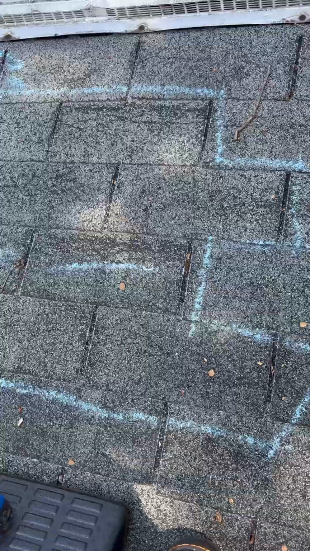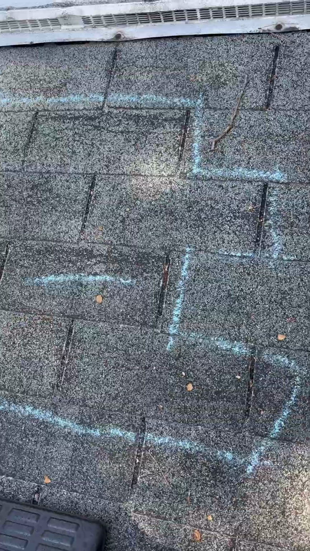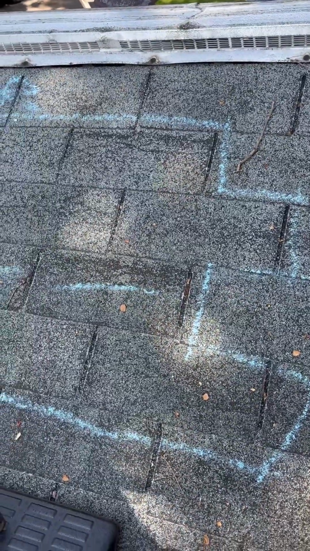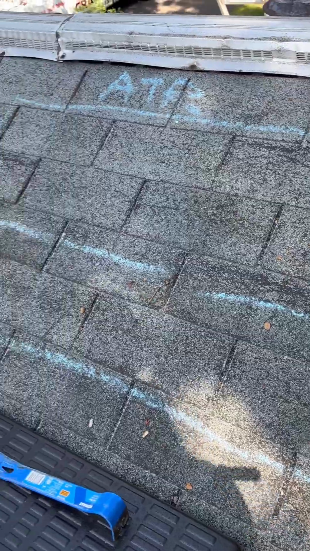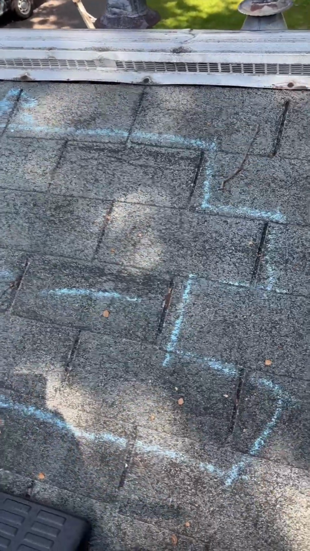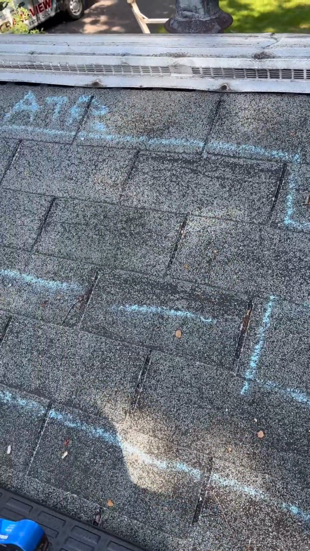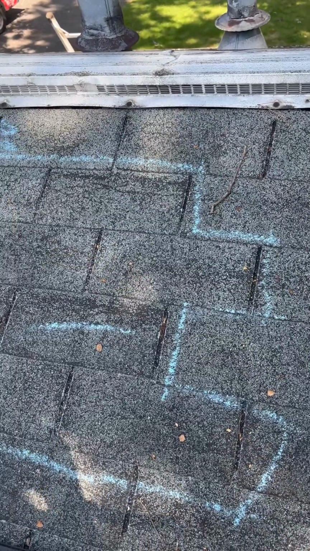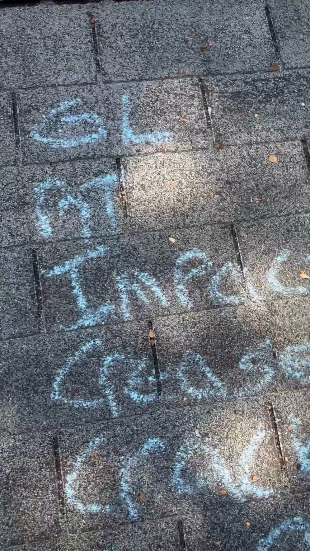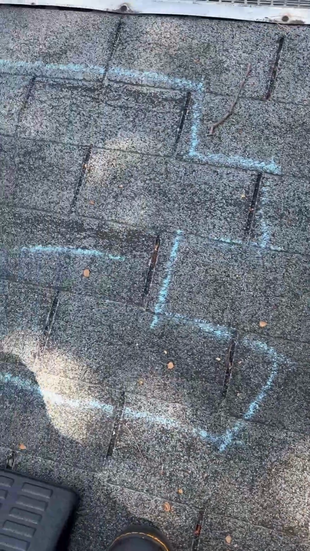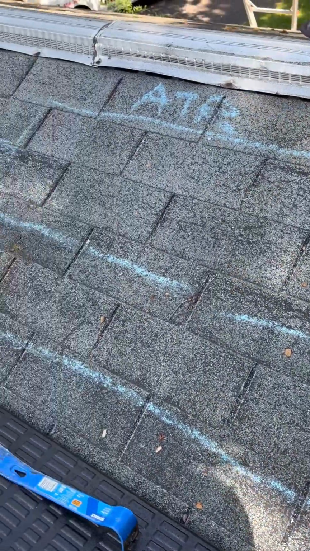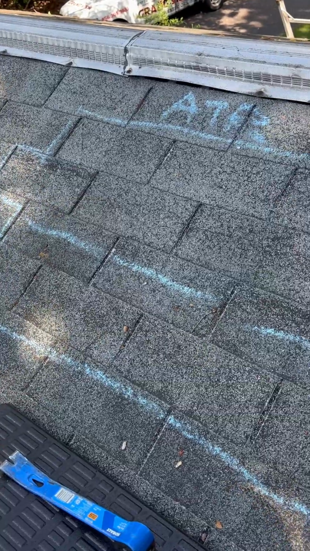Material transfer is the adhesive strip on the back. Once I lift those tabs, some of the material from the top shingle could be left on the bottom shingle and vice versa. It's just like gluing a piece of cardboard together. If you try to peel it apart, there's going to be pieces of cardboard on both sides. Impact damages could occur from the flat bar trying to remove the nails, as well as the hammer trying to reinsert the nails.